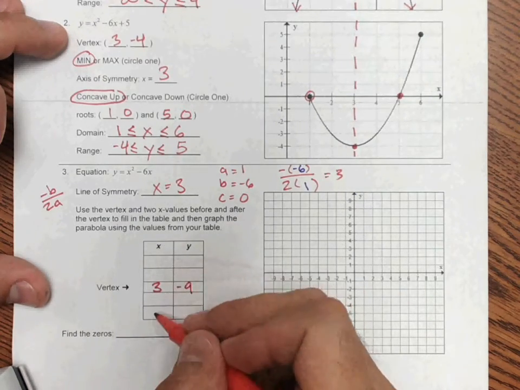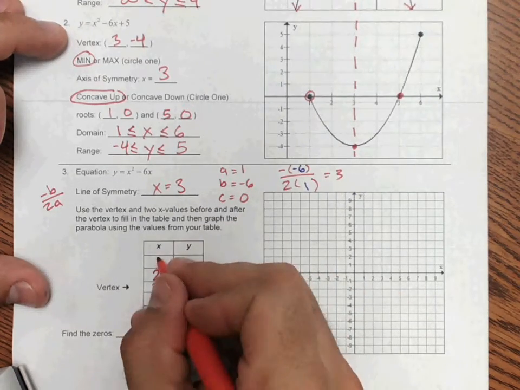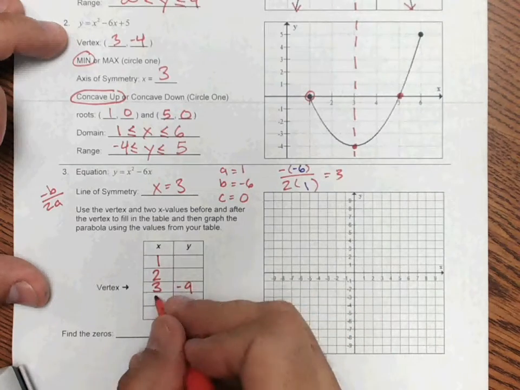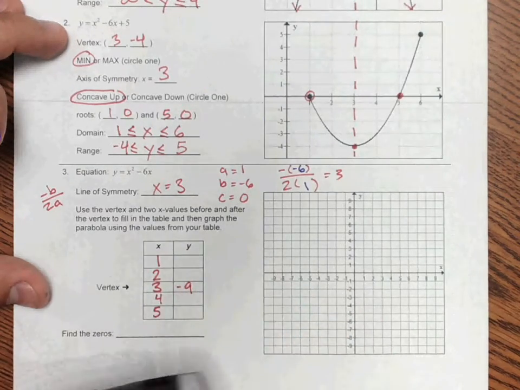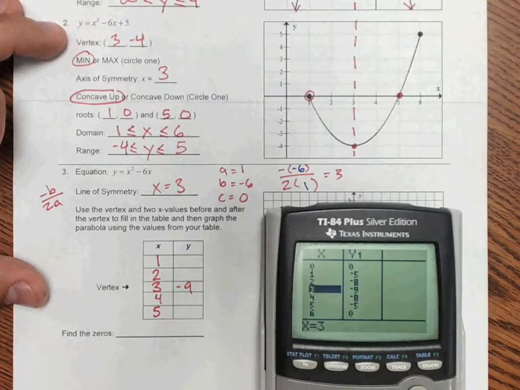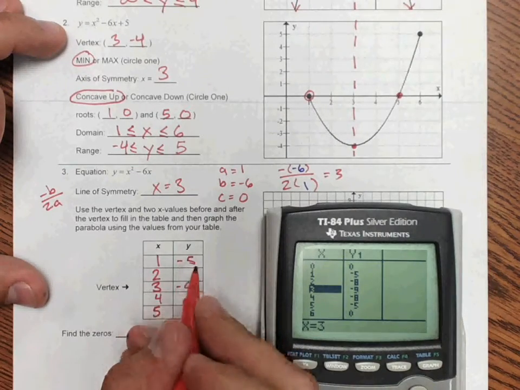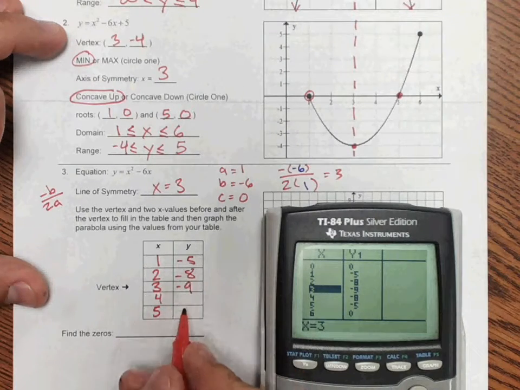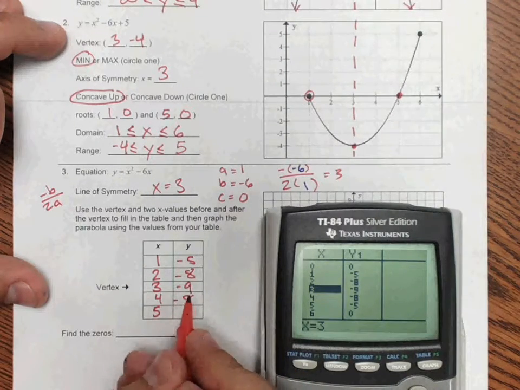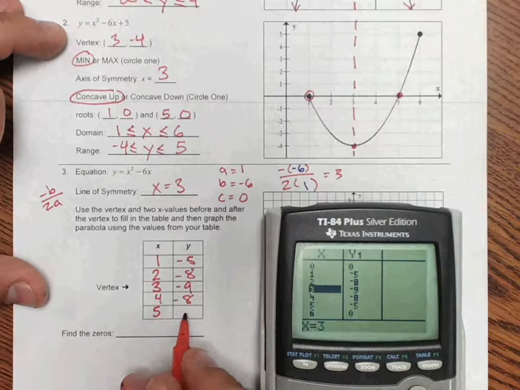Now, in order to fill out the rest of this, I need two numbers smaller, so 2 and 1, and two numbers larger, so 4 and 5, and I'm going to fill out the values around those numbers. So when x is 1, y is negative 5. When x is 2, y is negative 8. When x is 4, y is negative 8. And when x is 5, y is negative 5.